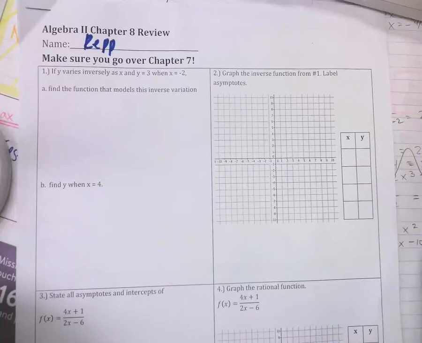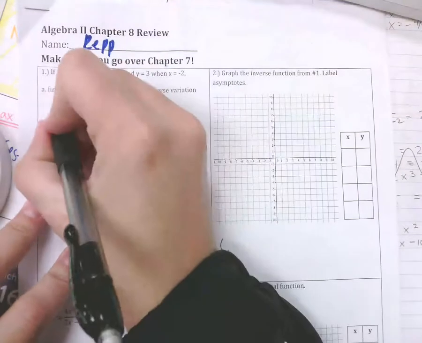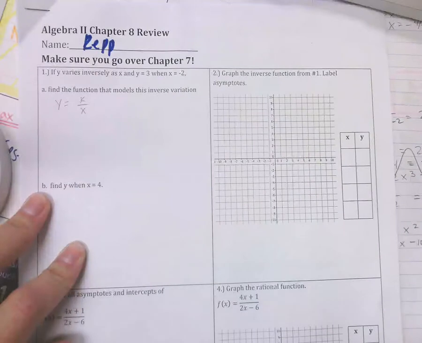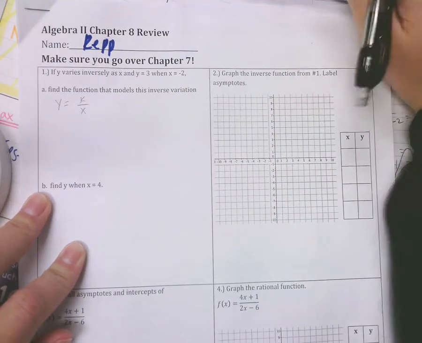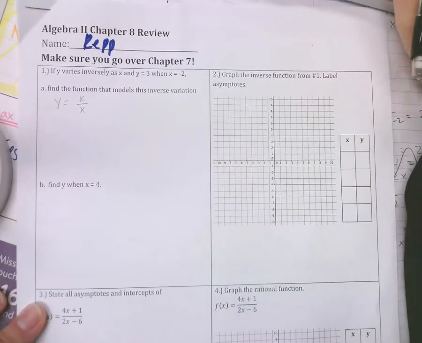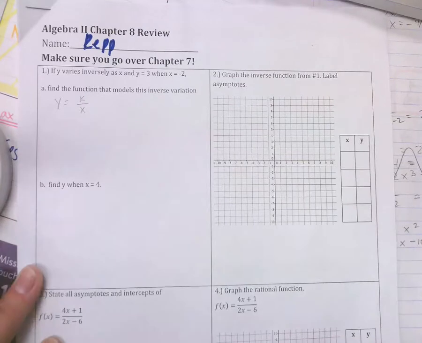Inverse variation question. We are going to write the function for the inverse variation. Remember that inverse variation is y equals k over x. It gives us a y and it gives us an x. We're going to use those y and x to find k. We're going to plug in the x and the y, and we're going to use them to find k.